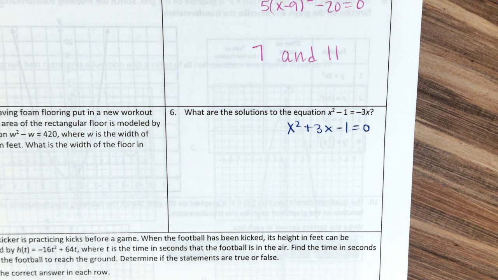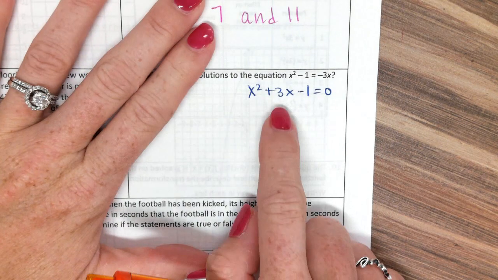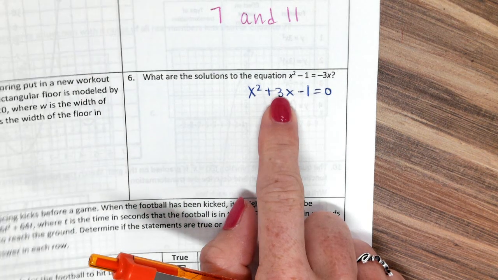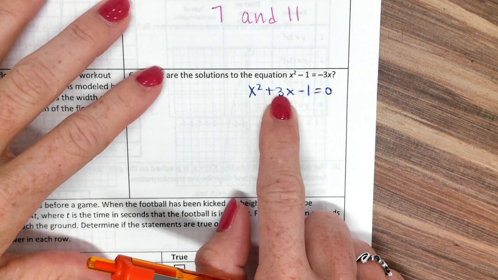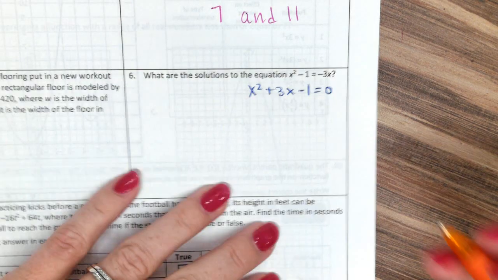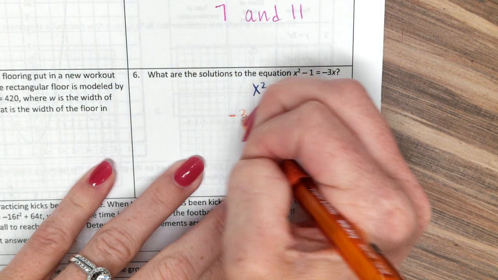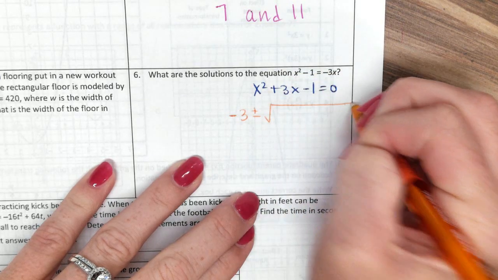Okay, the quadratic formula says the opposite of b. Well, what is b? Positive 3. So what is the opposite of positive 3? Negative 3 plus or minus the square root of.